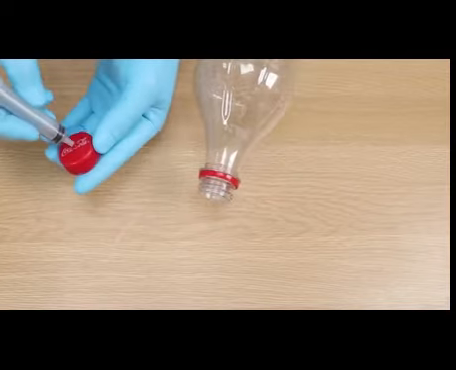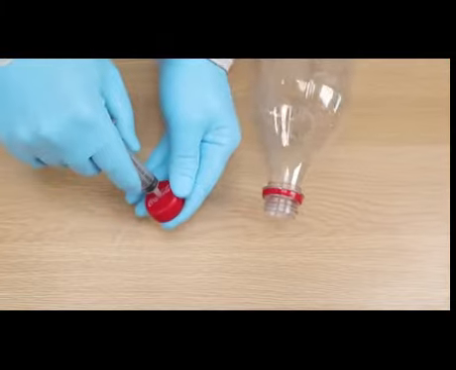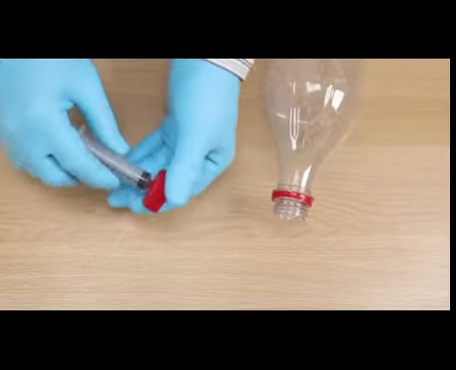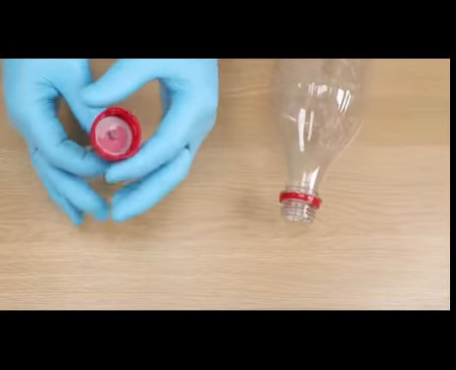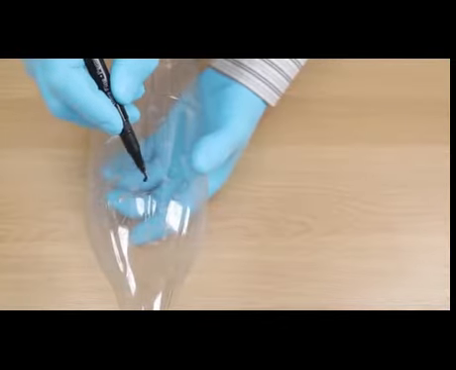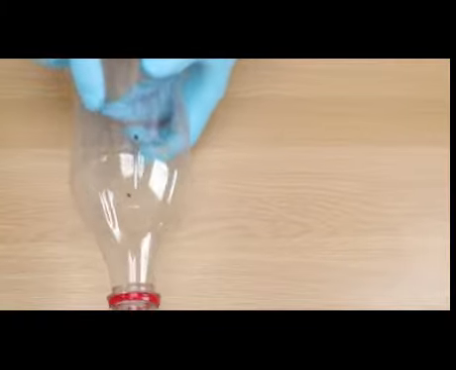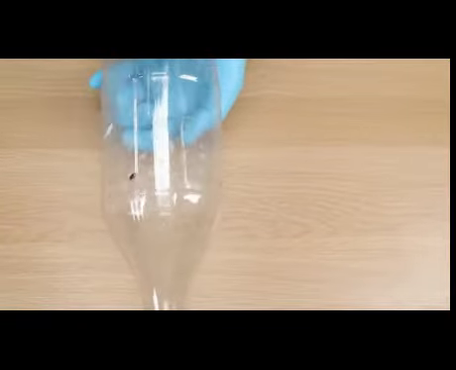For that we require one bottle, one 5 ml syringe and four 3 ml syringes. So I am taking one bottle and making a hole in the cap of the bottle to fix the 5 ml syringe in it, and making four holes in the bottle for fixing the 3 ml syringes.